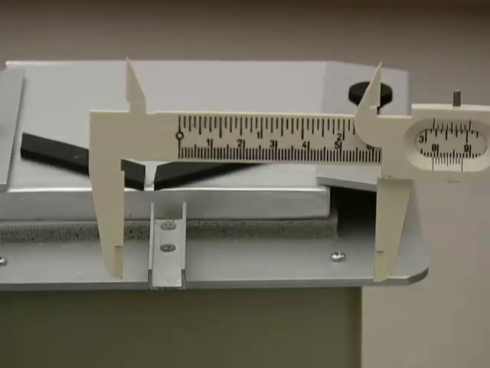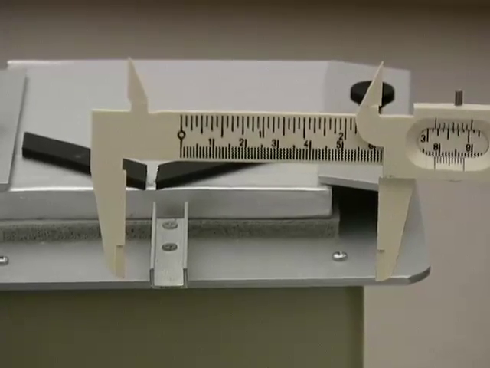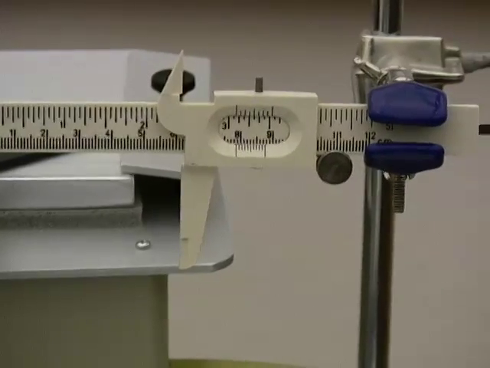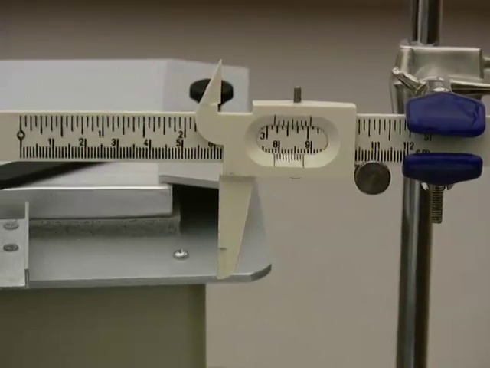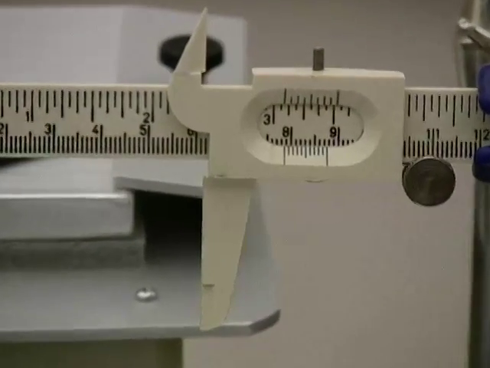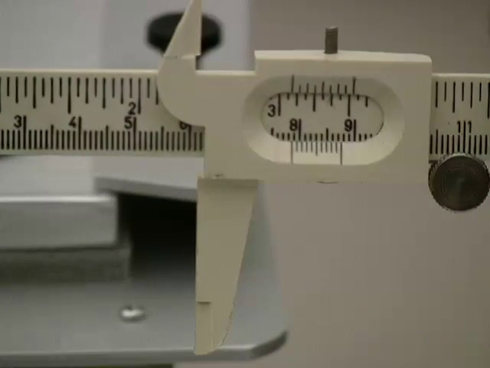Can you read it? Let me move it slightly. All right, take that reading. That is the diameter D1 of the block of ice.